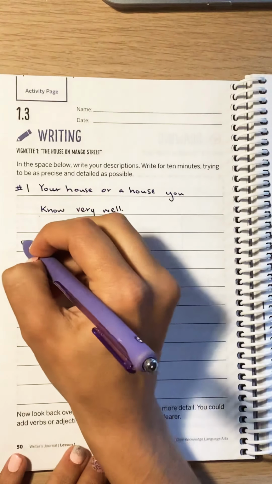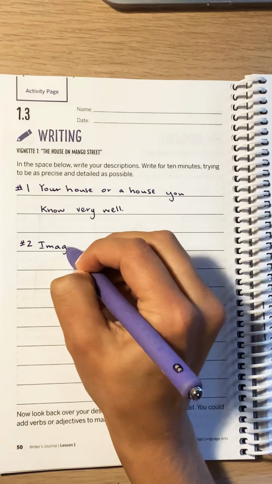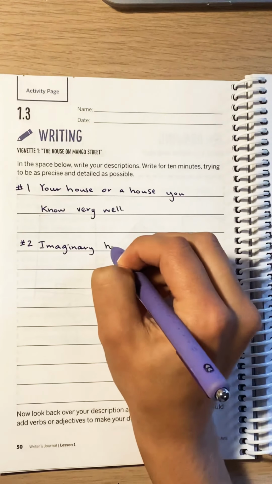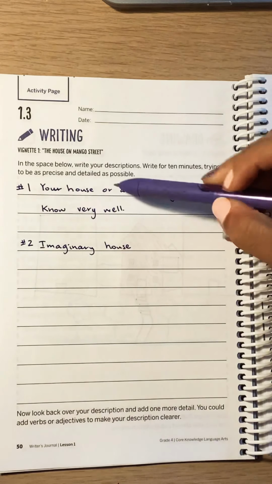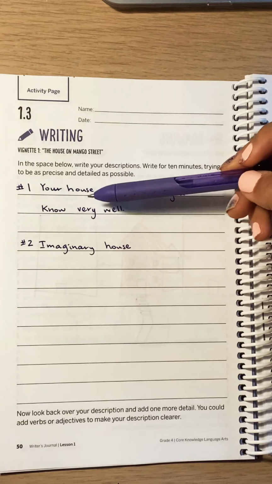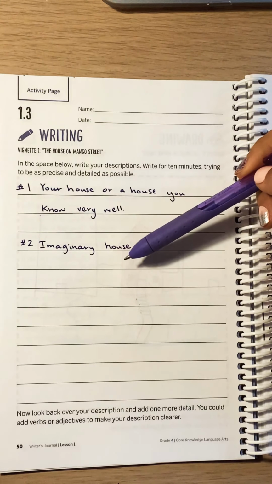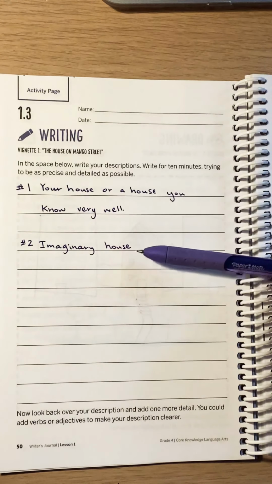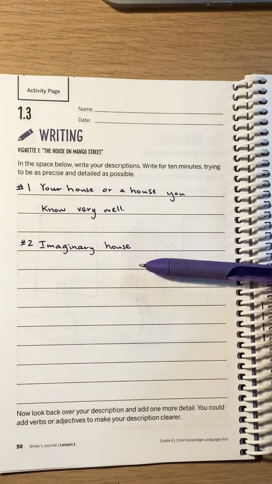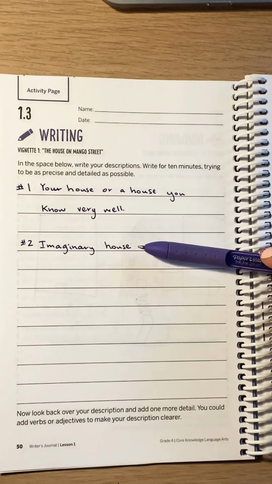Or option number 2, and this one's kind of a fun one. Write about an imaginary house. So this one is more personal narrative. You're not writing a story, but you're writing about something real, okay? In this one, it's an imaginary house. So this could be your dream house. This could be a house that you want to live in one day, okay? This could be a house made of unicorns. Big screen TVs in every single room for Fortnite. Whatever you want that imaginary house to be, that could be your description in option 2, okay?